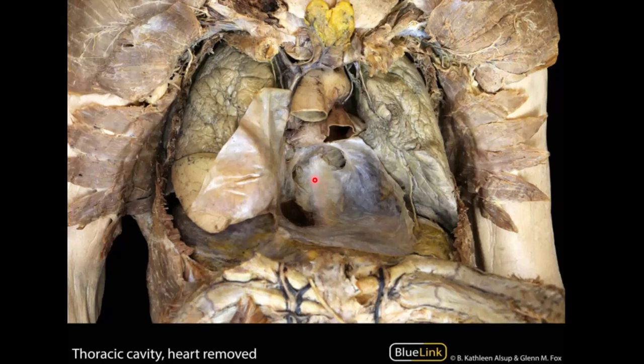So when you want to perform procedures such as transesophageal echocardiography, you can visualize the left atrium through the esophagus thanks to that oblique sinus, and so the device will be placed in the esophagus somewhere there, and it will be able to visualize the left atrium, which will just be anterior to the esophagus at that point.